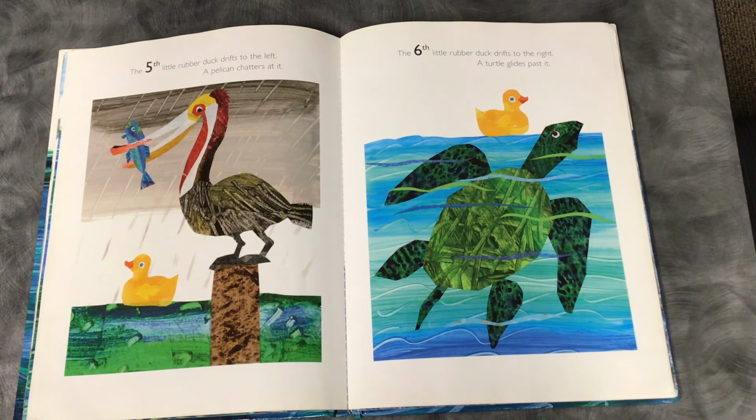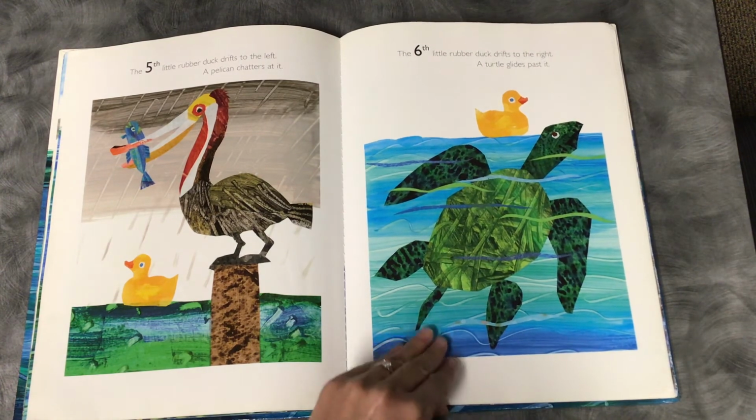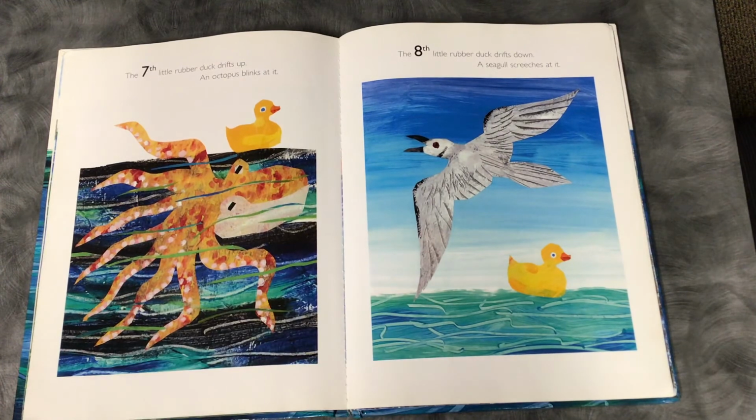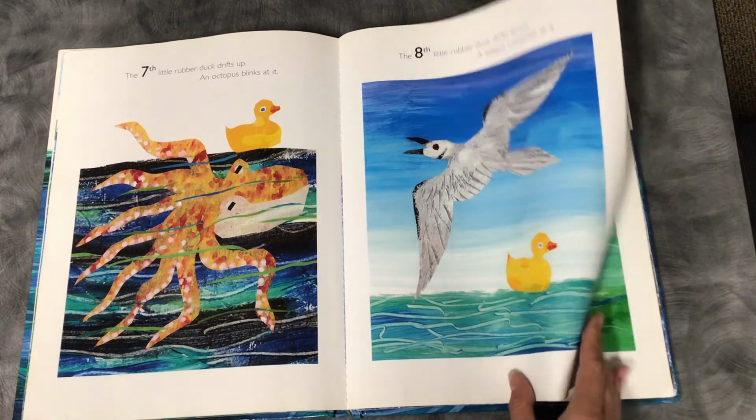The sixth little rubber duck drifts to the right. A turtle glides past it. The seventh little rubber duck drifts up. An octopus blinks at it. The eighth little rubber duck drifts down. A seagull screeches at it.